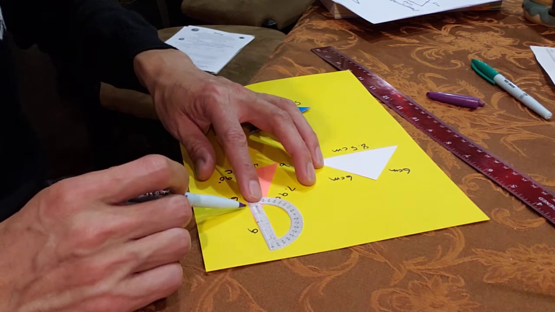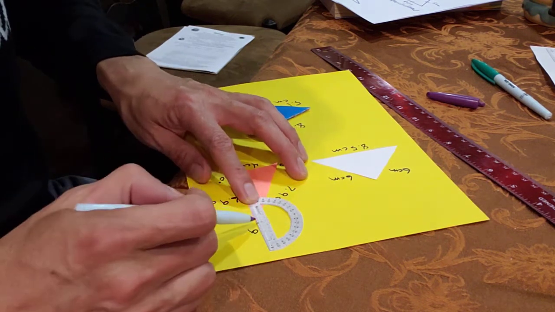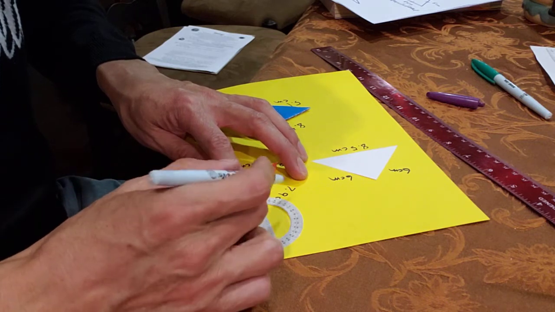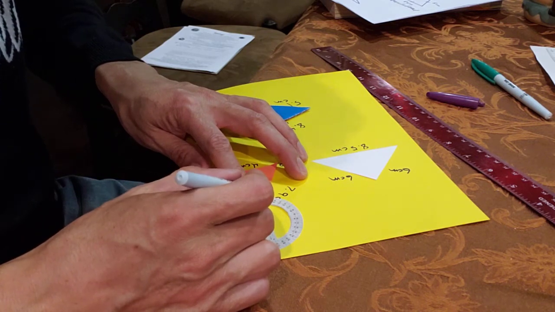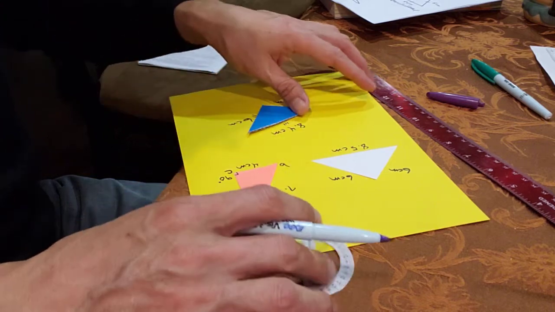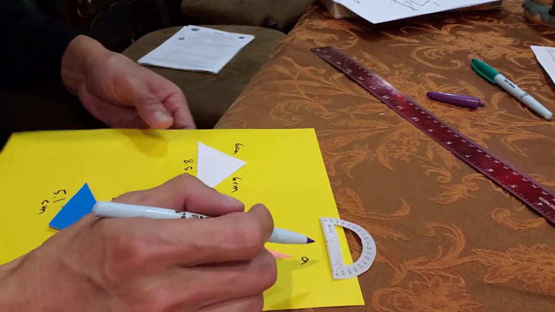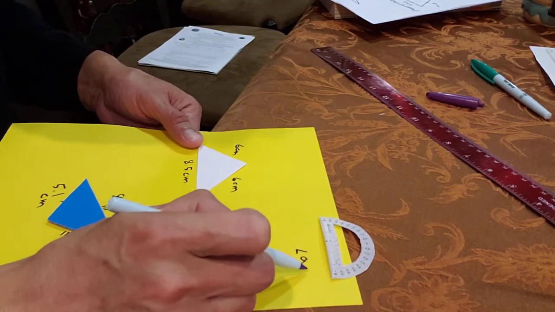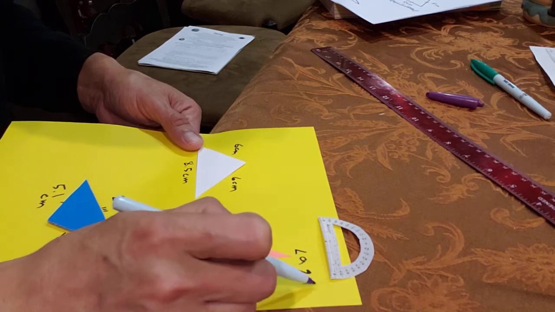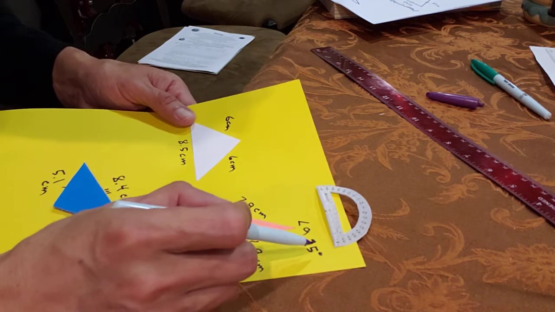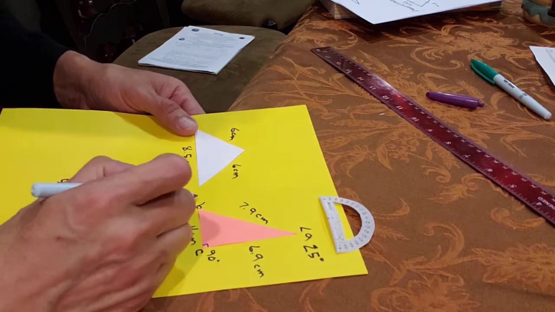I'll line this up flat on this side, and I'm coming over here, and it's looking like it's between 20 and 30. Between 20 and 30, about 25 degrees. Angle A is 25 degrees. And put a little circle right there to indicate degrees.